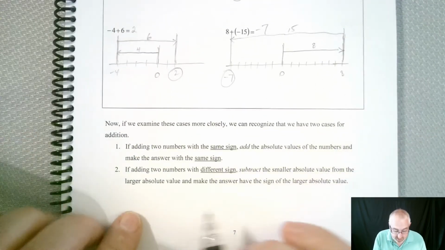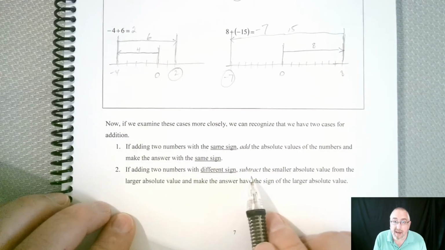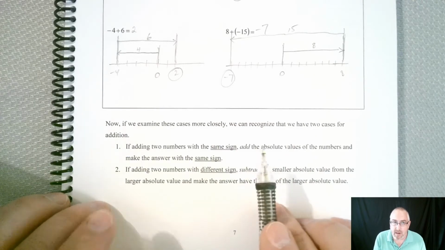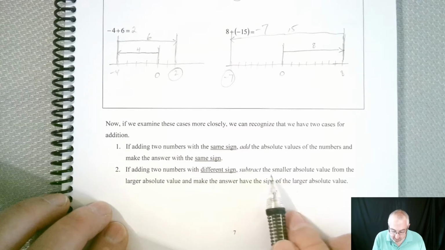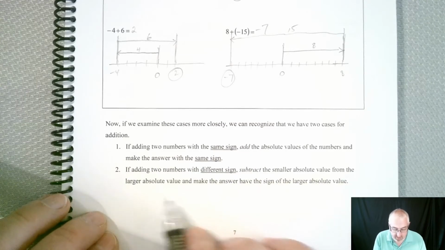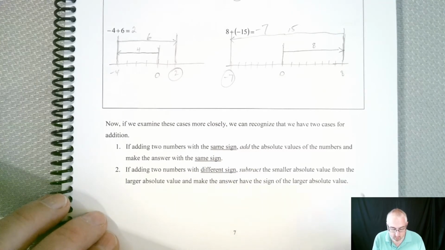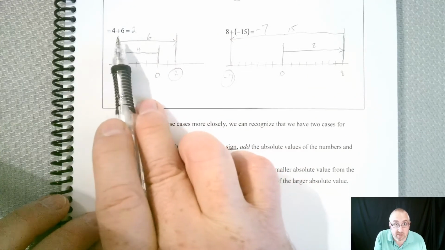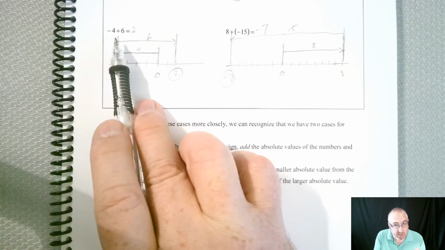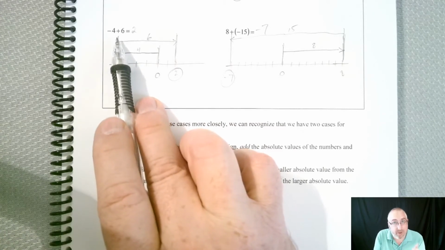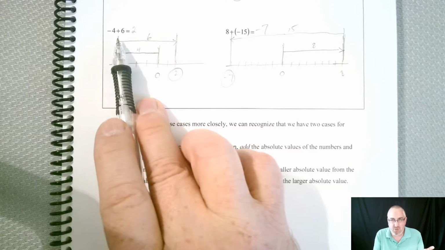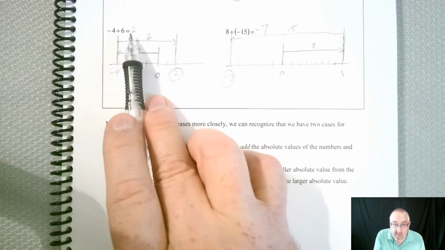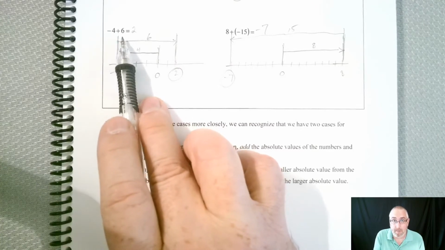But when the numbers are different, now we want to actually subtract them. That's what was happening in these last 2 examples. We subtracted the numbers. So subtract the smaller from the larger and then make the answer have the sign of the larger one. So in this first one here, the first thing we notice is that they have different signs. So because they're different and we're adding, we're technically subtracting. I know, it's weird. So if we say 6 minus 4, we get 2, but it's a positive 2 because 6 was the bigger one.